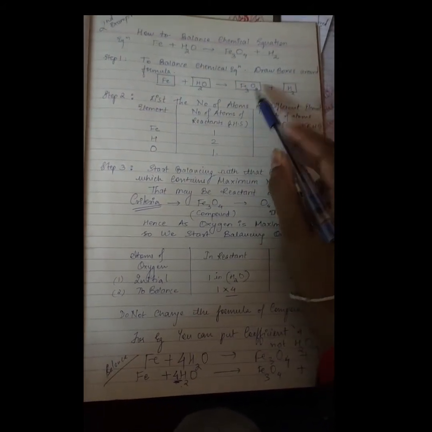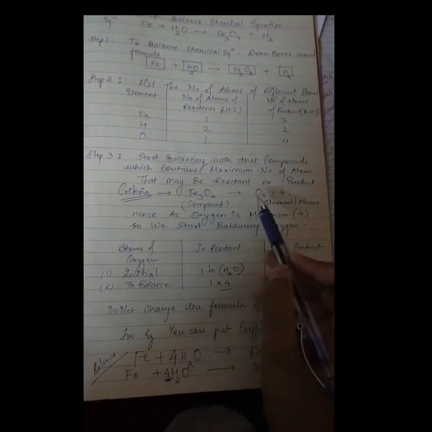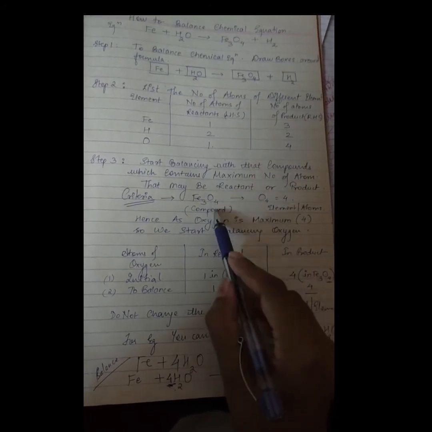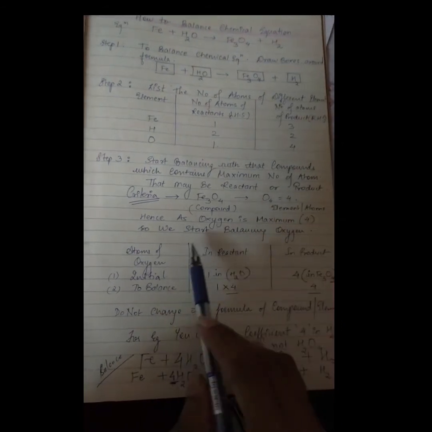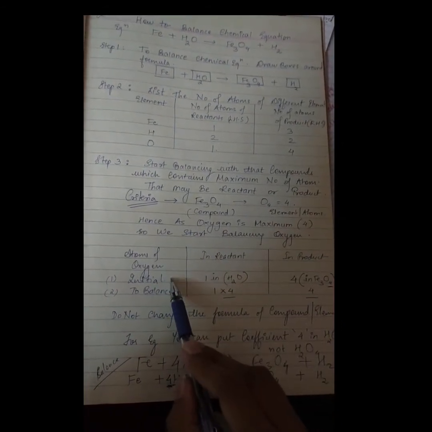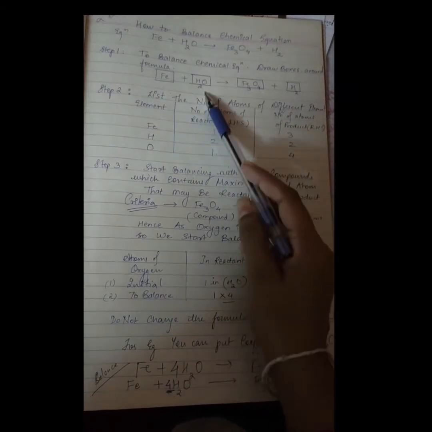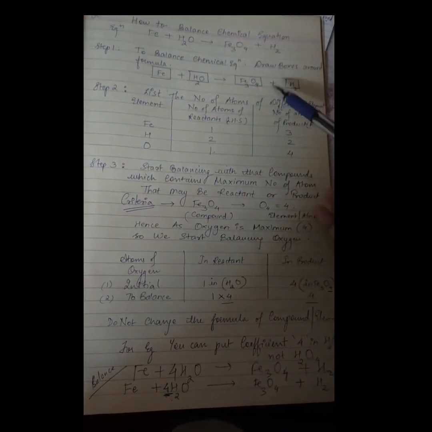So that is ferric oxide. We took Fe3O4 and started balancing with the compound which contains the maximum, which is 4, oxygen. So we start by balancing oxygen. The number of oxygen atoms initially is 1 in H2O, and it's 4 in Fe3O4, which is in the product.